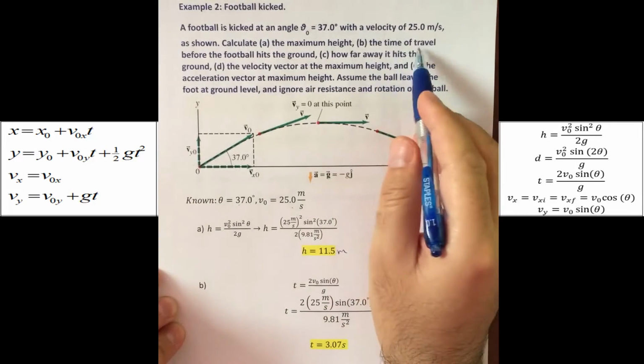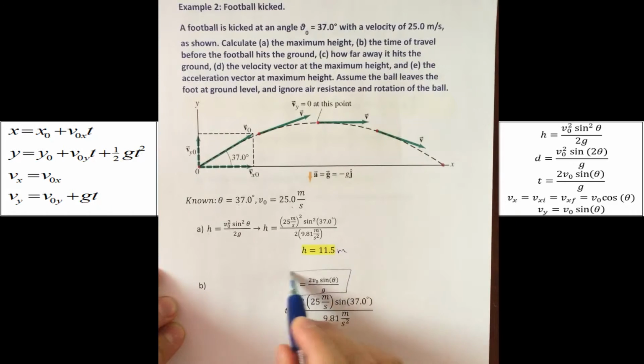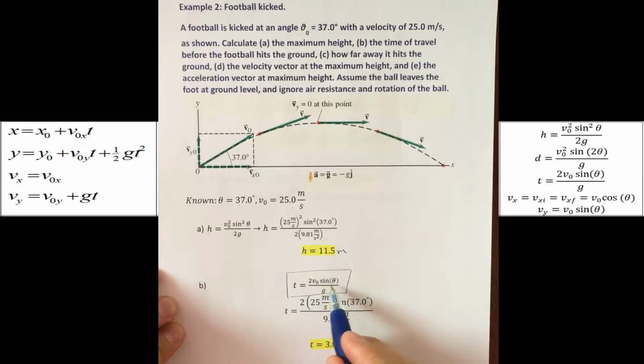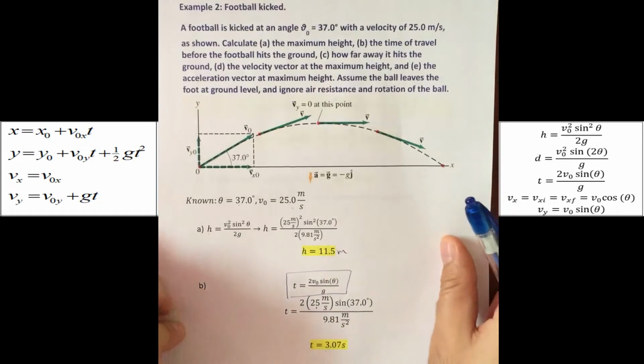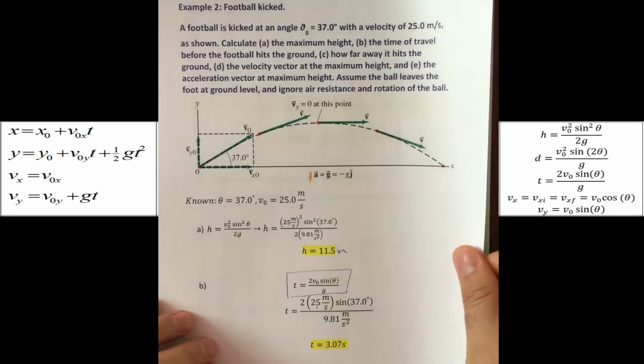Okay, and for the time of travel we have this formula, t equals 2 v naught sine theta over g. So when you substitute all the values, we have the velocity of 25, we have the theta, and you have g, you will get 3.07 seconds. Okay, so all these equations are given, you just have to see how to apply them. That's all that there is to it.